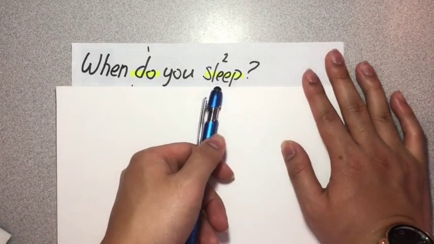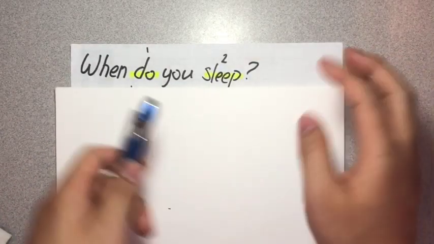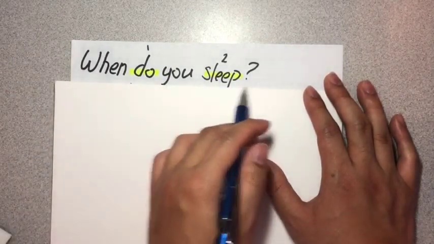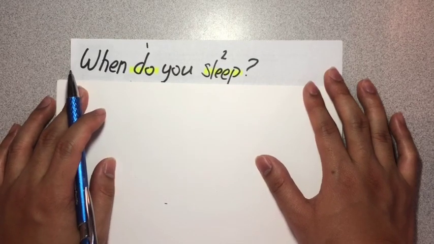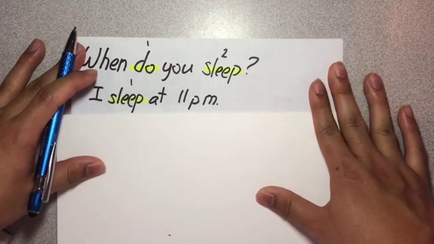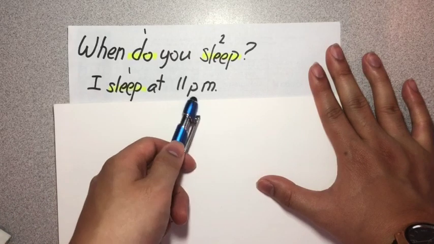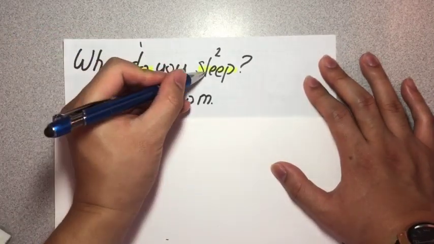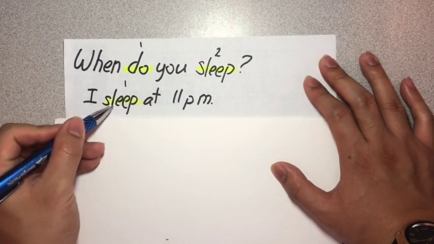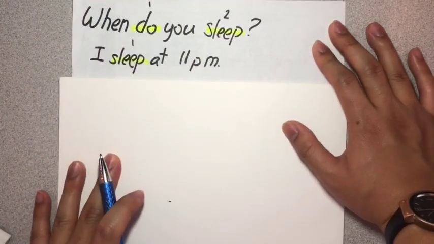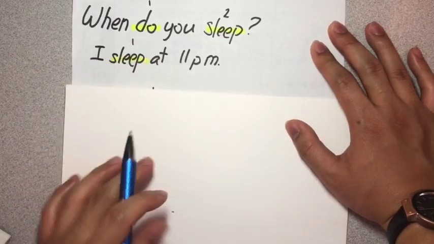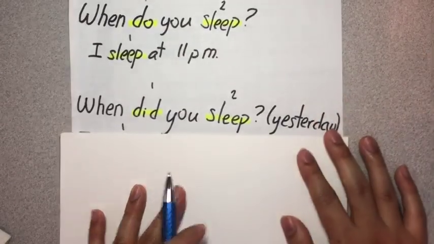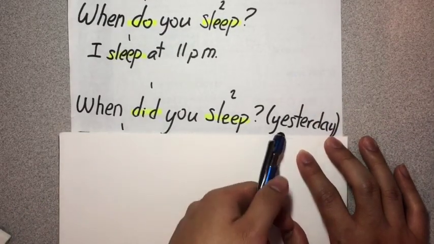When do you sleep? There are two verbs, do and sleep. When do you sleep? This question is in the present. When do you sleep? I sleep at 11 p.m. This is verb number 1. This is verb number 2. This is verb number 1. So, let's write this in the past tense. When did you sleep? Let's say yesterday.